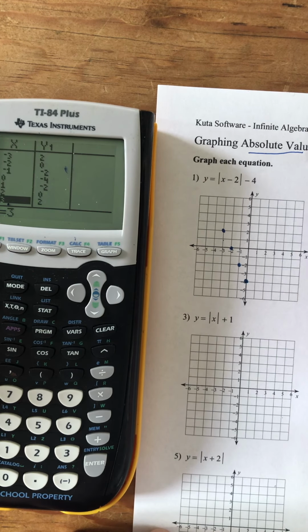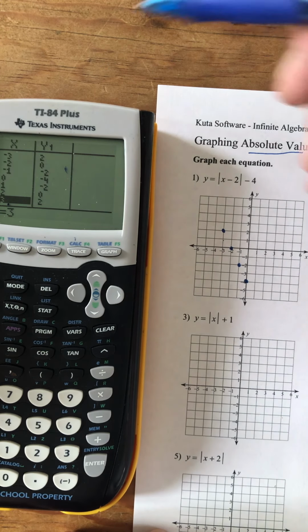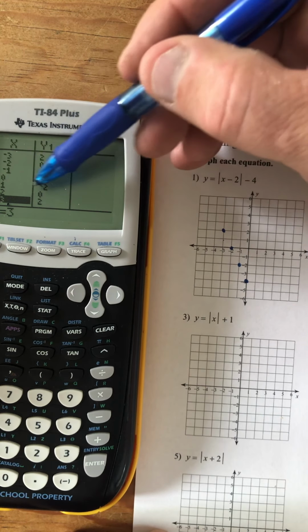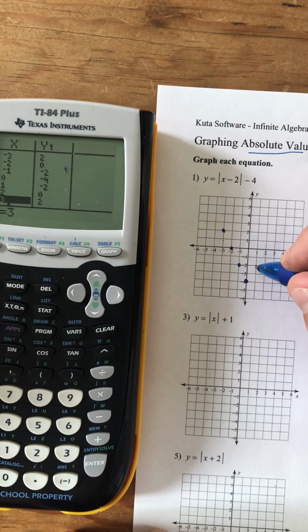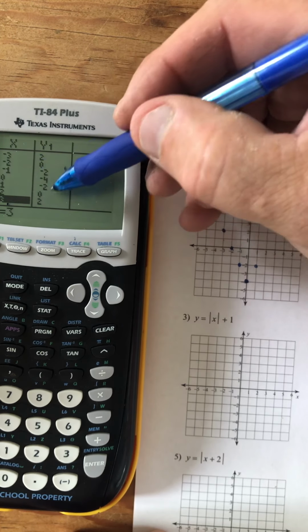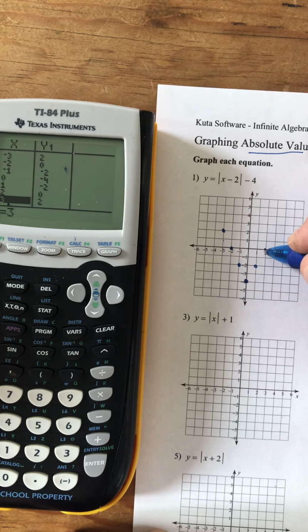And then, because it's absolute value, it's just going to be a mirror image on the other side. I'm going right 1, down 2. Right 2 and 0. And right 3, up 2. And that will give us our V-shaped function, which is the absolute value. Remember to put arrows on the ends of those, because those lines will go on forever.